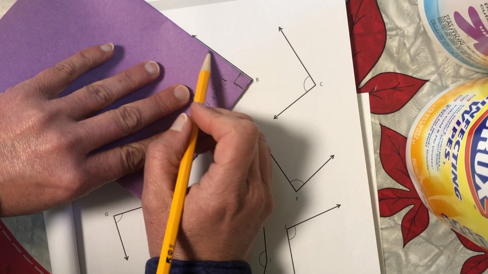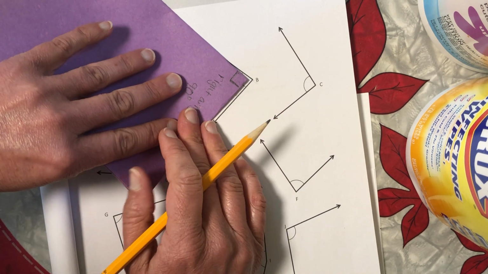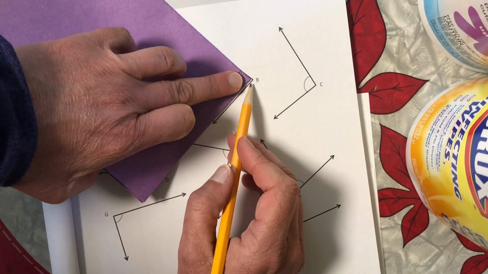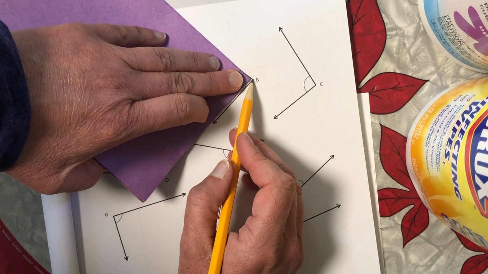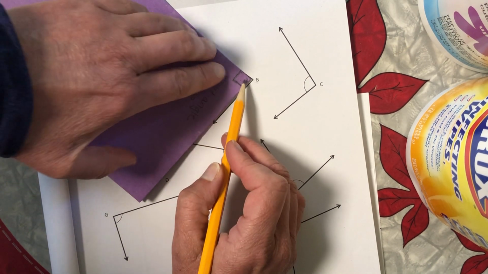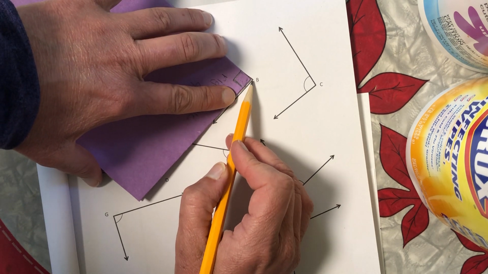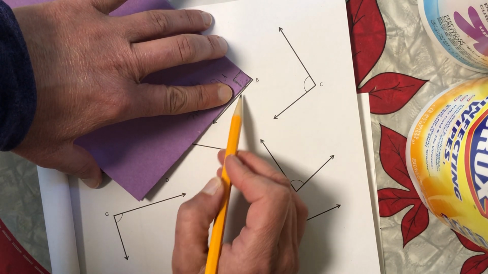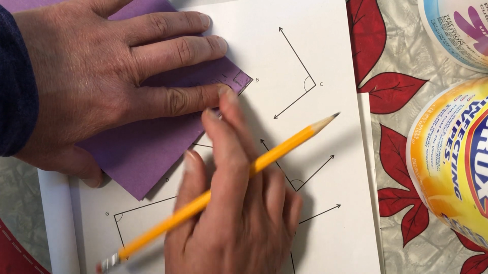You can see the ray over here. Or I could do it this way if I wanted to. As long as I have my right angle's vertex lined up with angle B's vertex and one of the sides matches my right angle template.